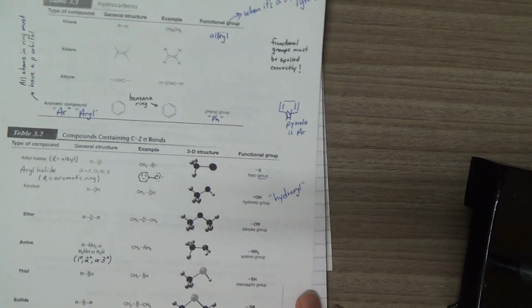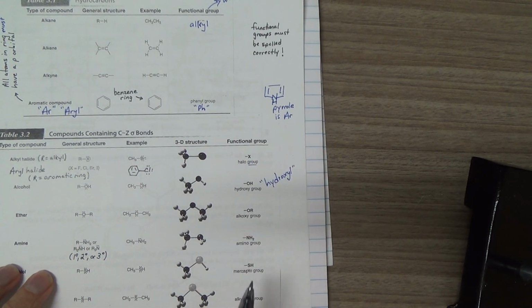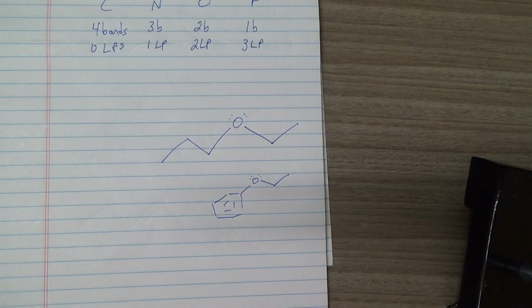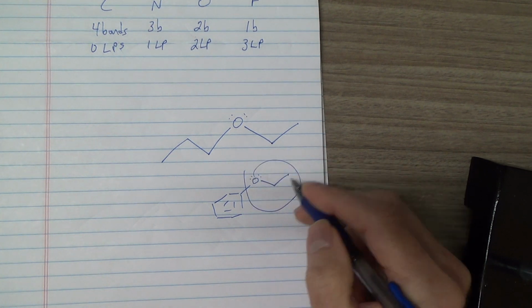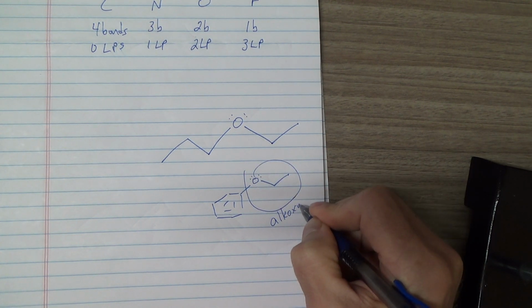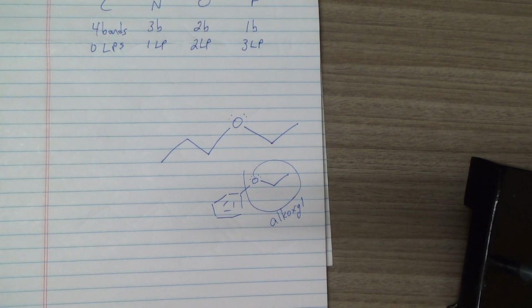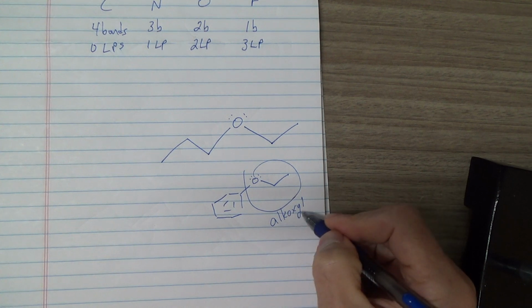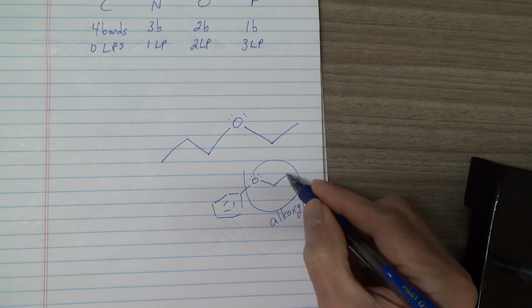Okay. Now, the ether group, when it's a group, just the OR fragment, is called an alkoxy group. Or sometimes alkoxyl, okay? Put the L on these. All right. If we go back over here, we can say that this is an alkoxyl group on the benzene ring. You know, we could call it an ether group. It's also called an alkoxyl.